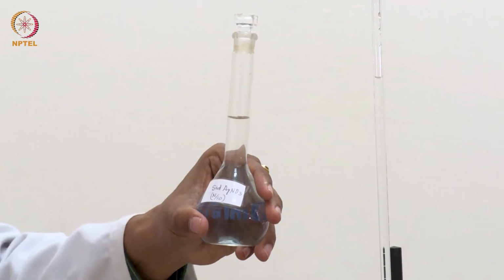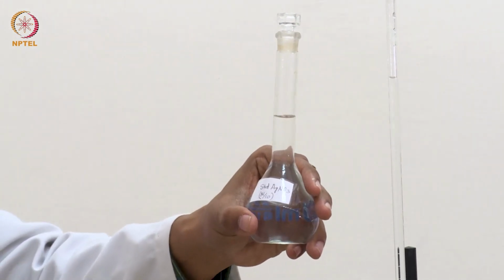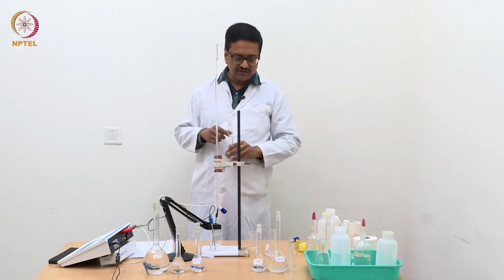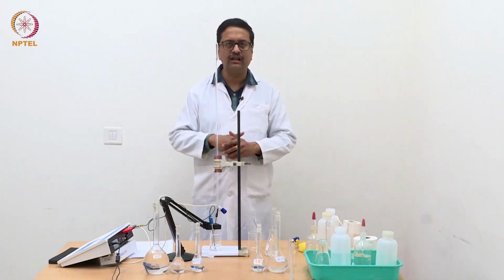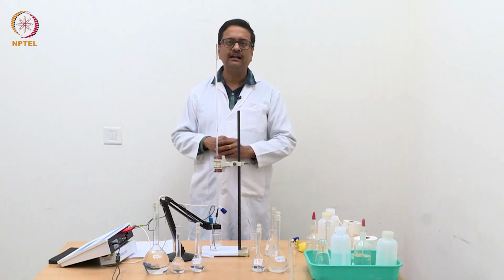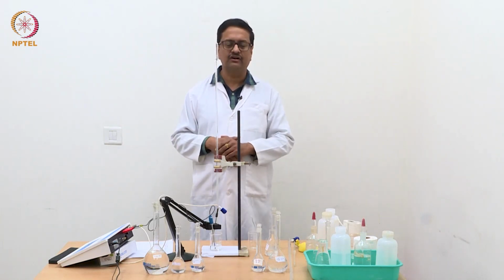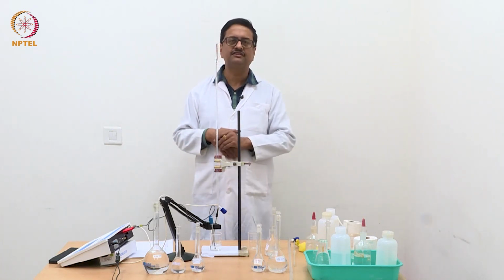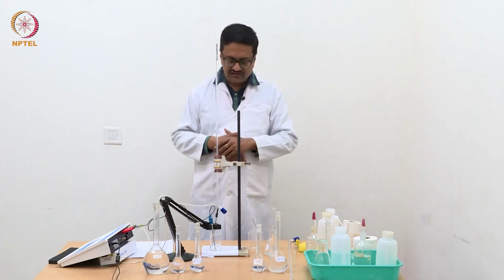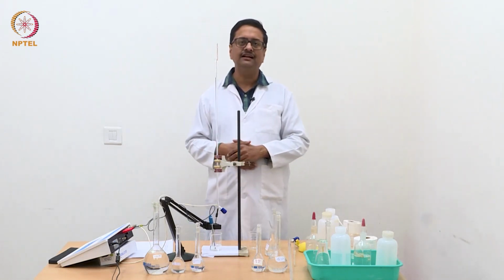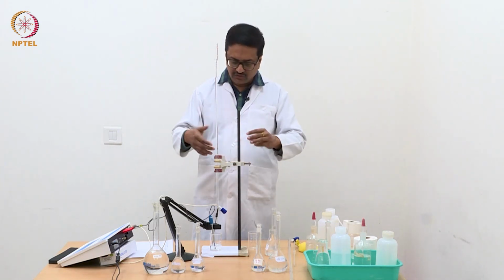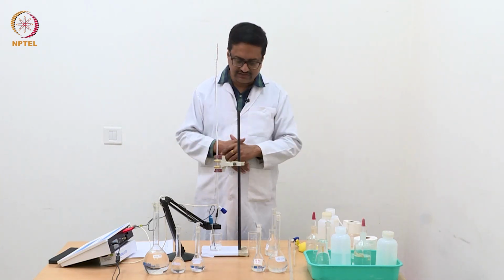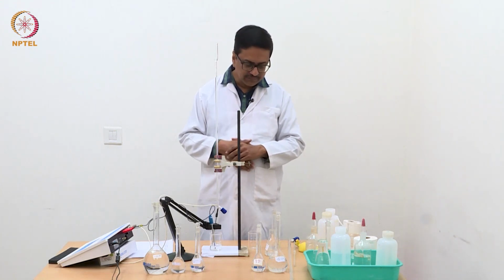This is a standard N/10 silver nitrate solution. When we add it to a mixture of chlorides, silver chloride gets precipitated. We described this precipitation titration in the theory lecture in the previous week, so you should now be able to understand what is happening during this titration.